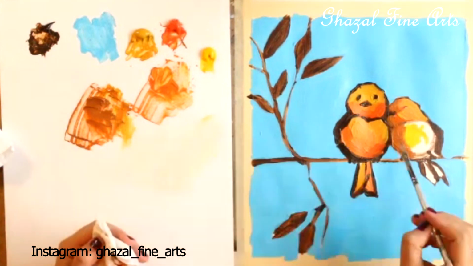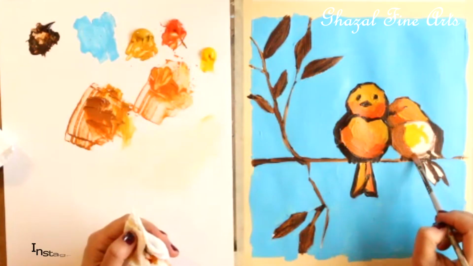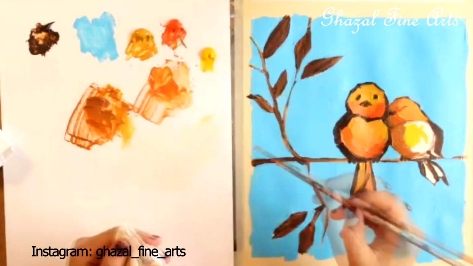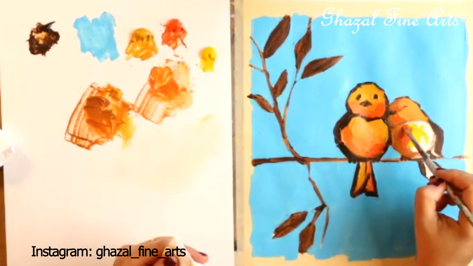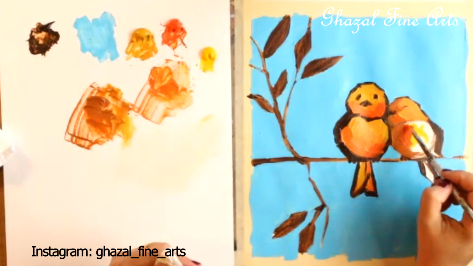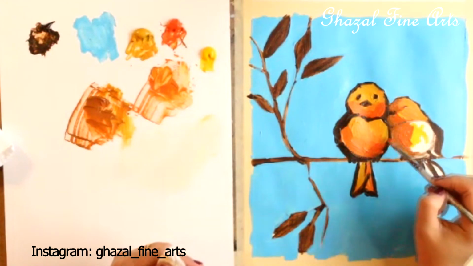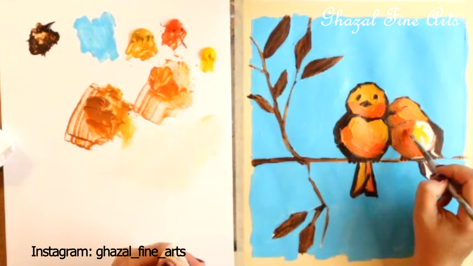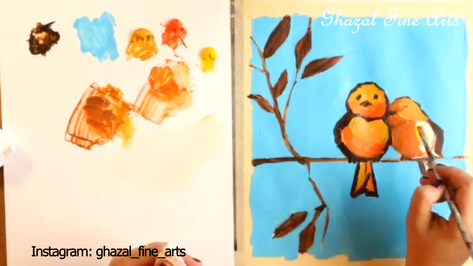For the body, this dark tone. Move to orange. And you see when I add the orange, I try to bring it a little inside the dark tone that I already made. I do not make a line as a separation.